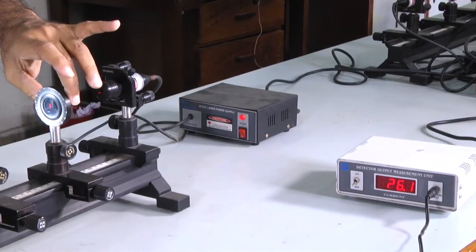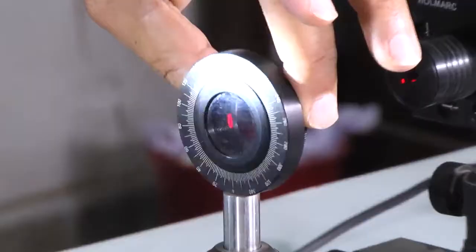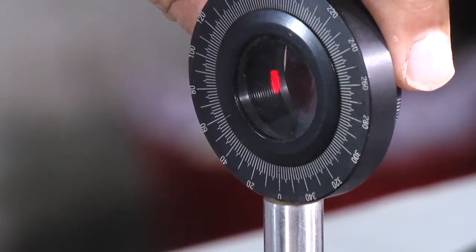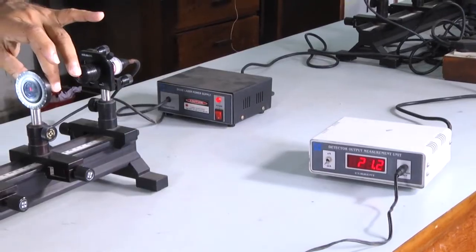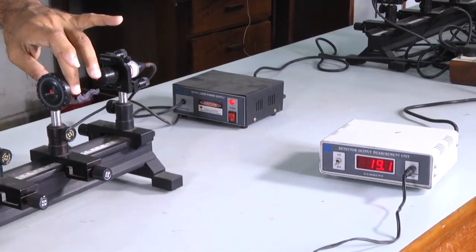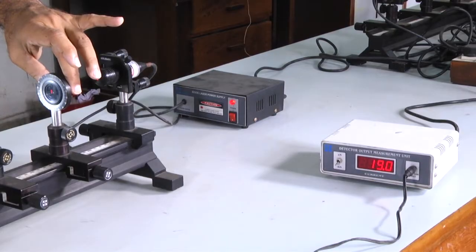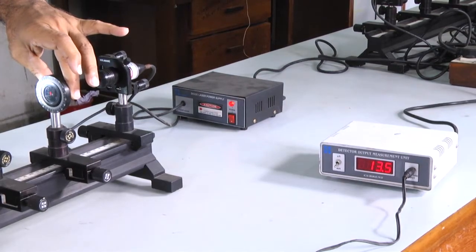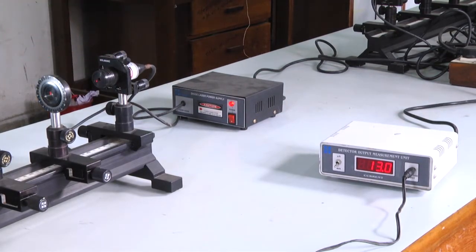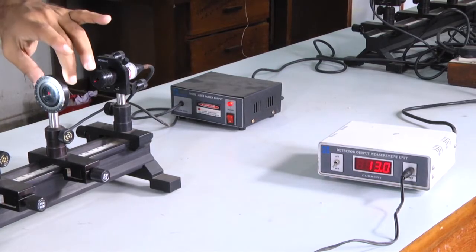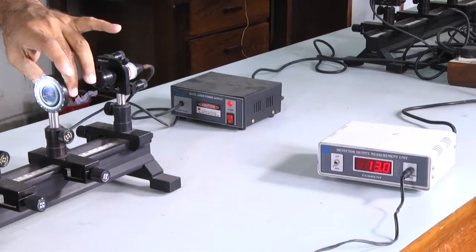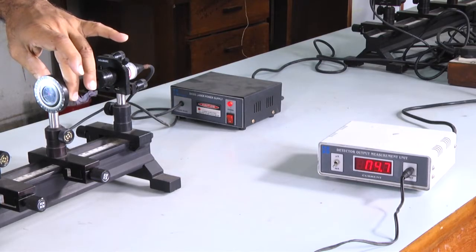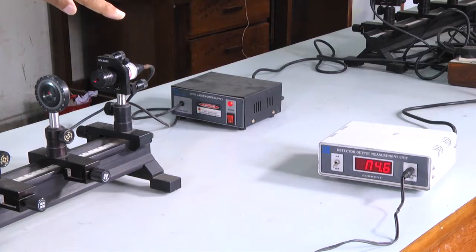Now it is at 50, then I am going to 60, take reading 23.8, note down. Then I am going to 70, 19.1, that reading you should note down. Then I am going to 90, okay, is 13.0. So here reading 90 means 90 minus 25. So that is the theta. If I go to 100, it is 4.6.